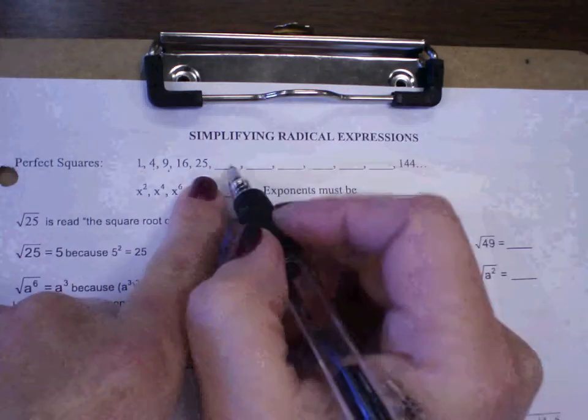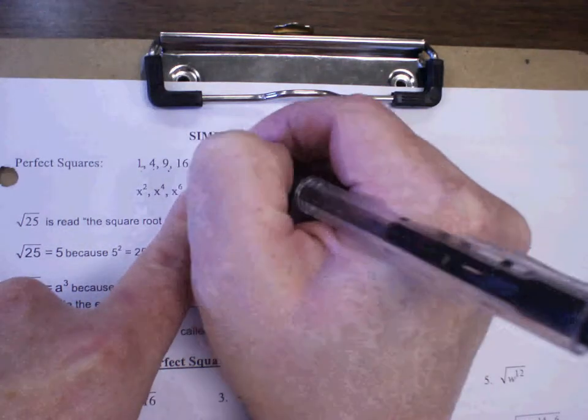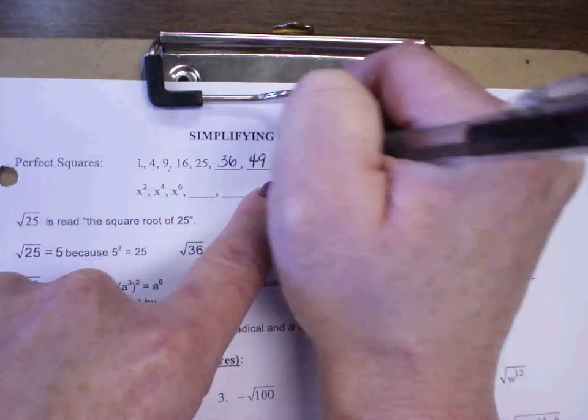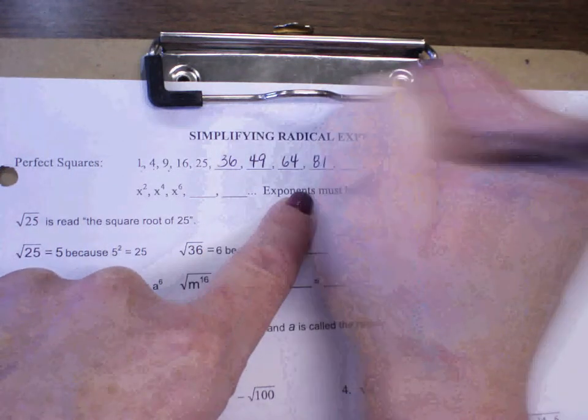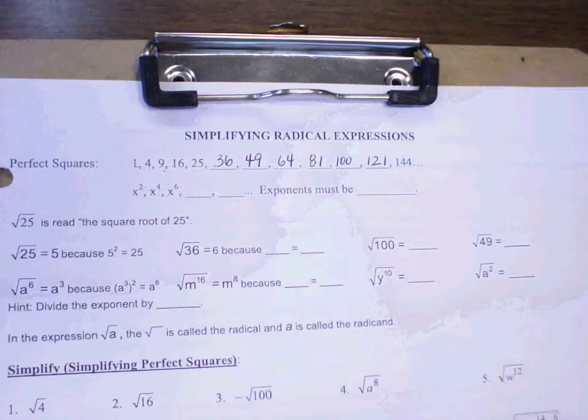So my next perfect squares would be 36, then 49, 64, 81, 100, 121, and then 144, and so on.